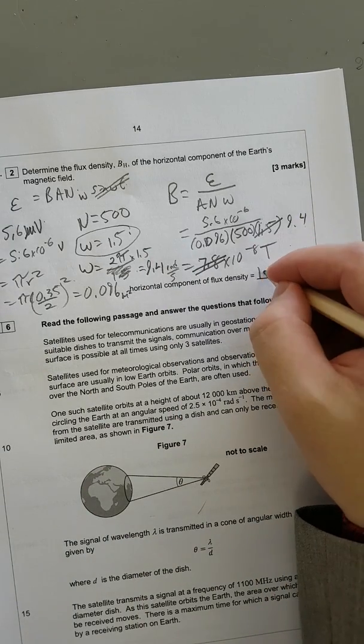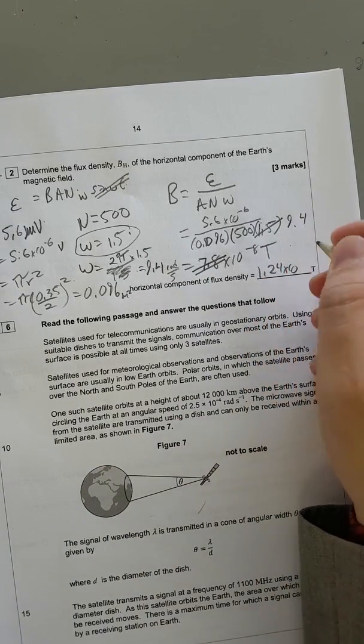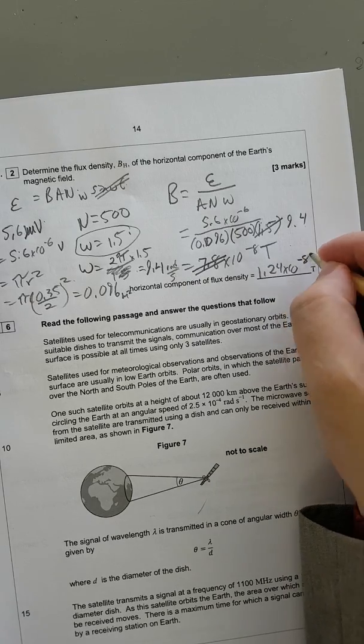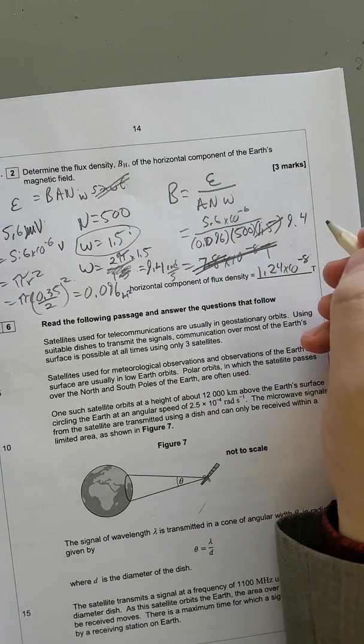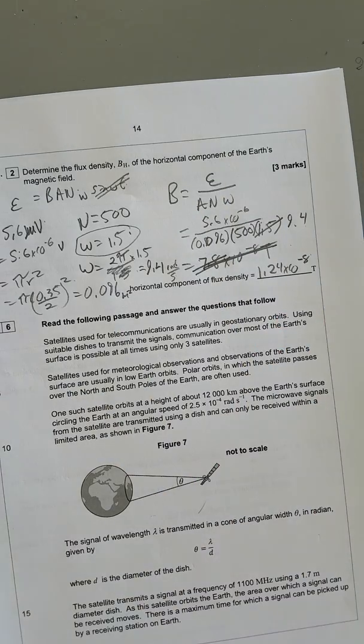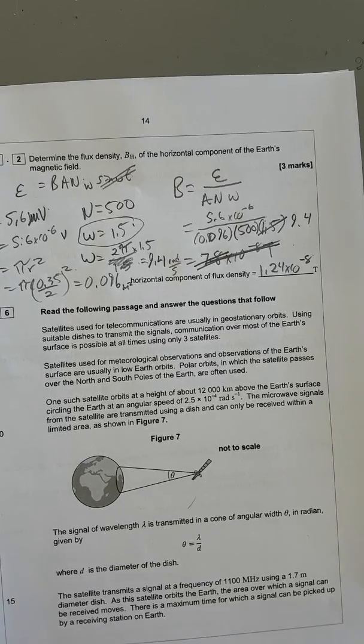And there we go, 1.24 times 10 to the minus 8, or 1.2 times 10 to the minus 8, which is what the answer is, because they put the answer as 12.4 nanoteslas. They will accept 2 or 3 significant figures. That's kind of embarrassing.